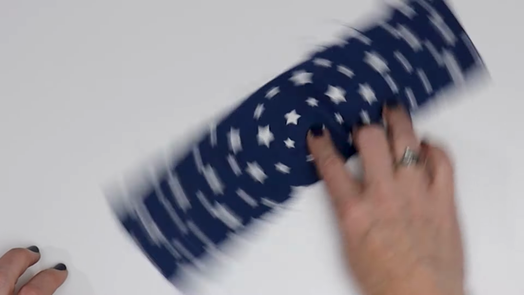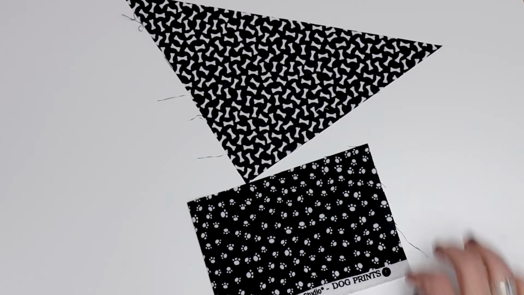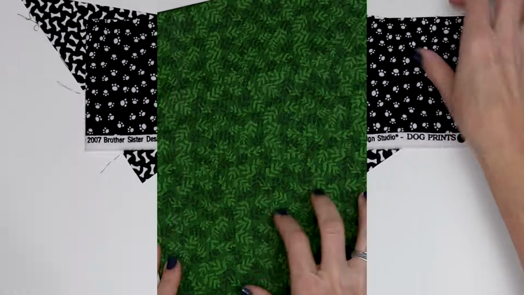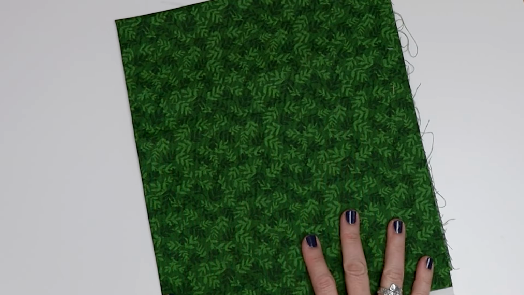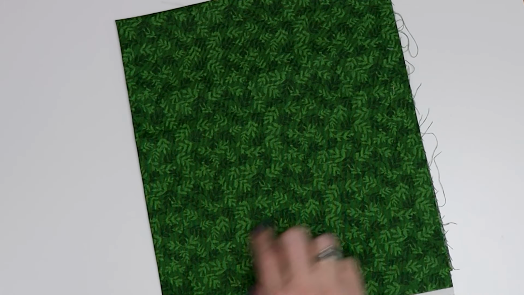A star toss, that's going to look good all the way around. Some dog bones. Getting the idea, right? I pulled lots of examples to just really hit home with this. We call this a blender. It's all tonal, so you could use this in place of a solid green, but it's non-directional because everything's tossed every which way.